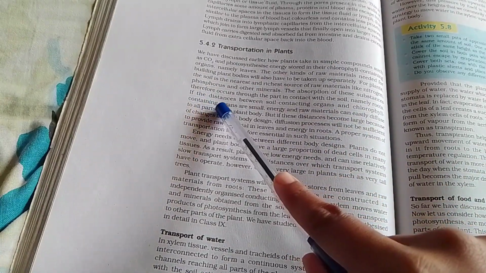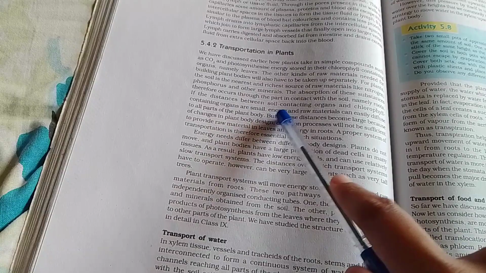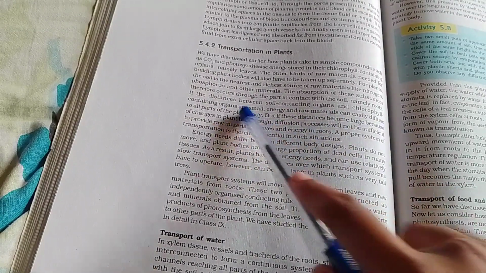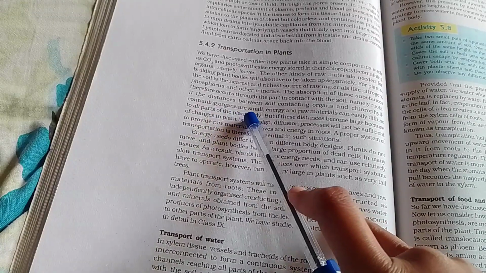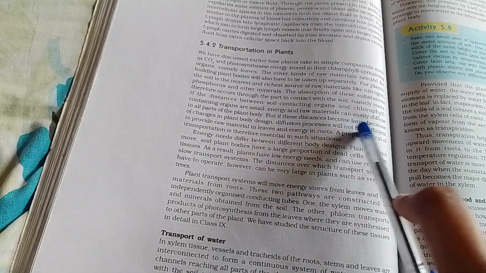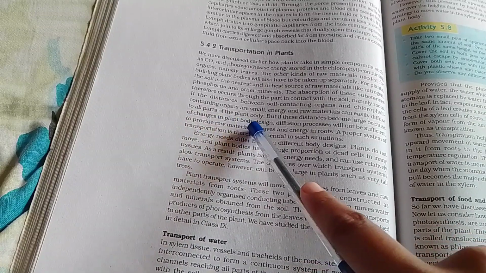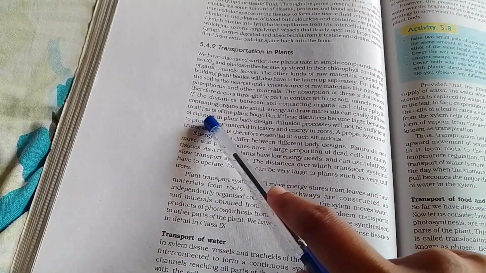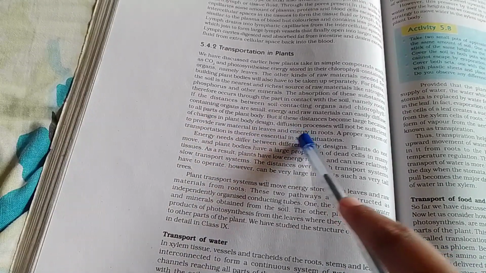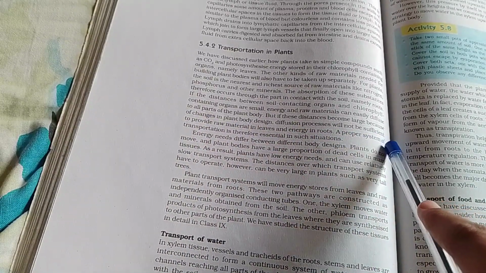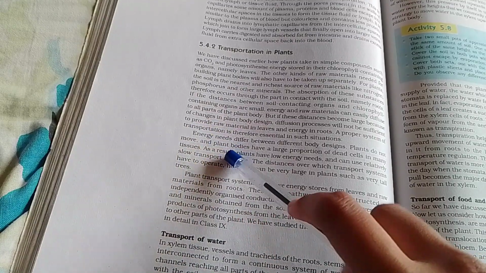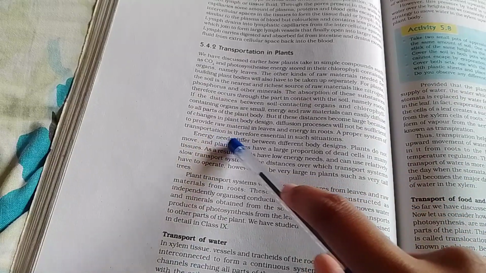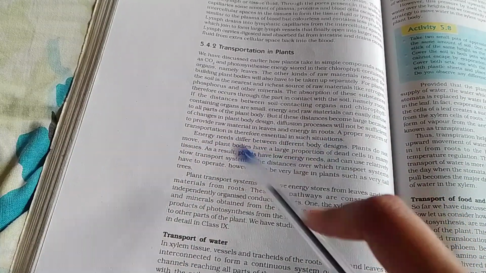If the distances between soil-contacting organs and chlorophyll-containing organs are small, energy and raw materials can easily diffuse to all parts of the plant body. But if these distances become large because of changes in plant body design, the diffusion process will not be sufficient to provide raw materials in leaves and energy in roots. A proper system of transportation is therefore essential in such situations.